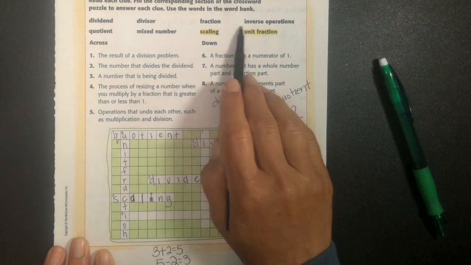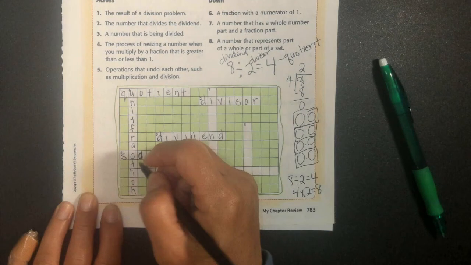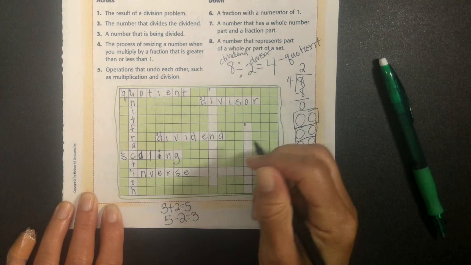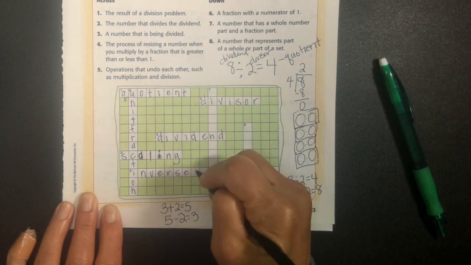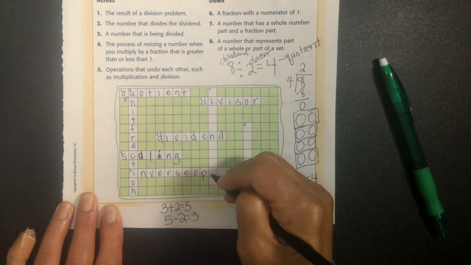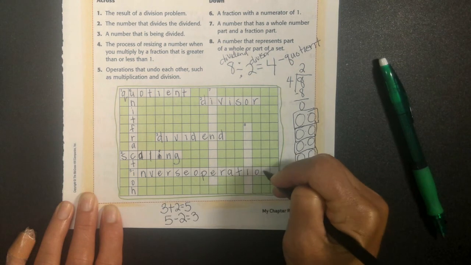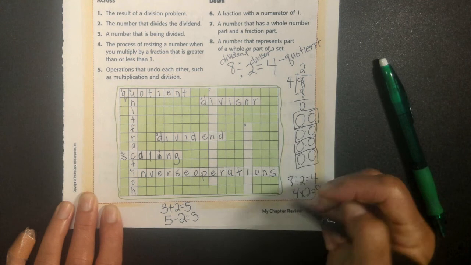You could see this one's a super long one, right? So which one's long up here? I'm not going to leave the space in my crossword puzzle. Operations has 1 p. Inverse operations, they undo each other.